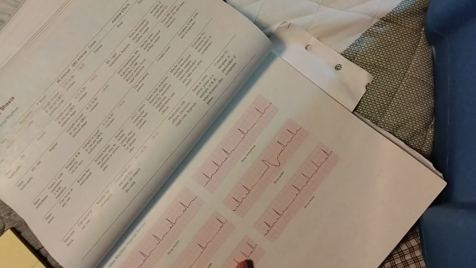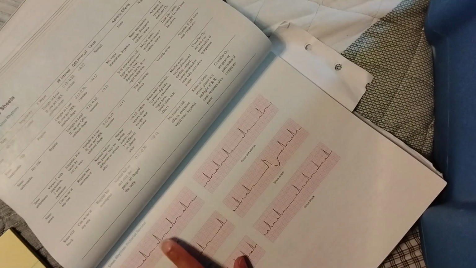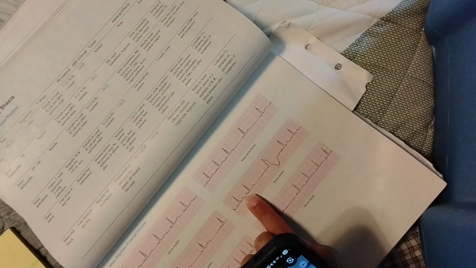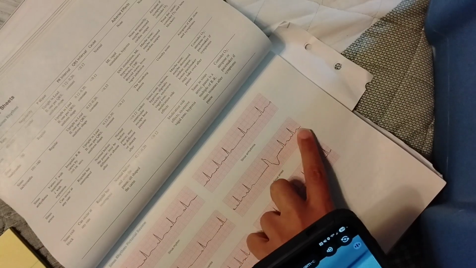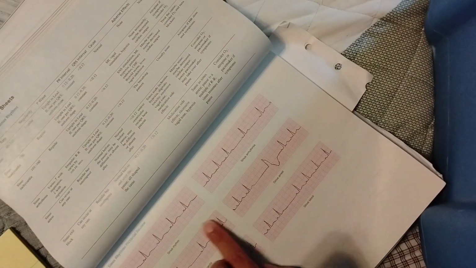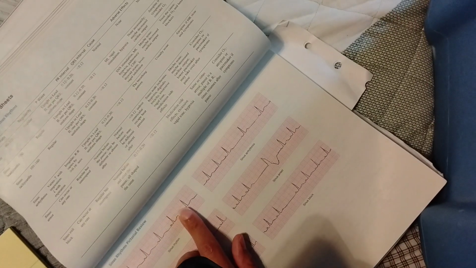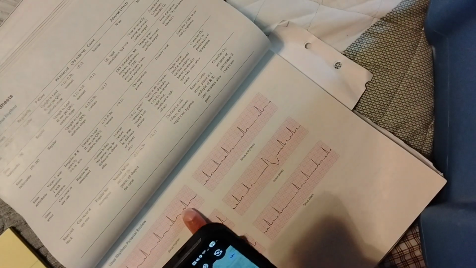They're regular. Regular means they're running pretty regular. This might be regular but interrupted by this, and then it continues on to be regular, right? So sinus rhythm can be just simple sinus rhythm.